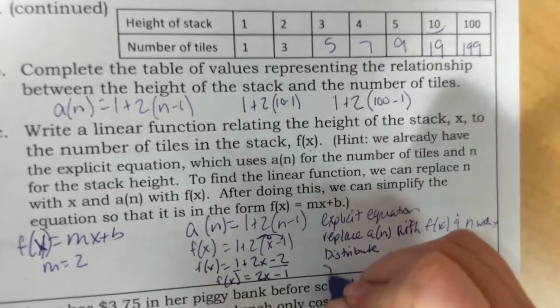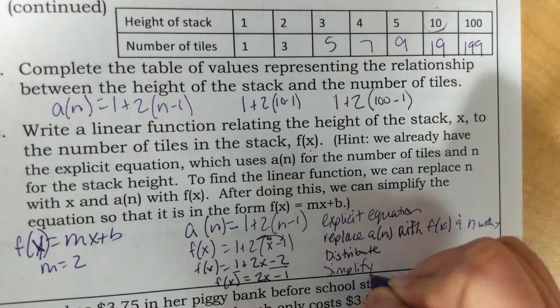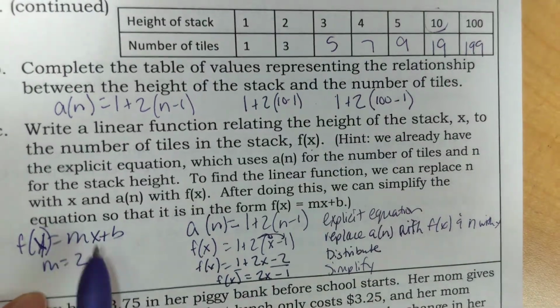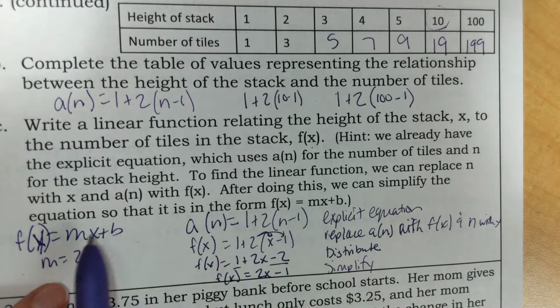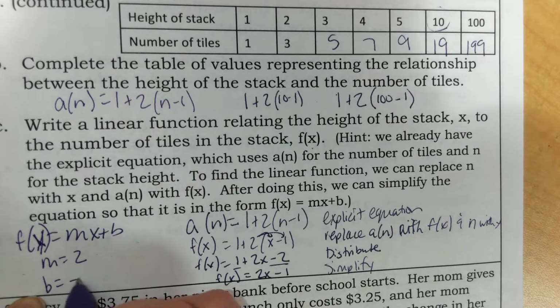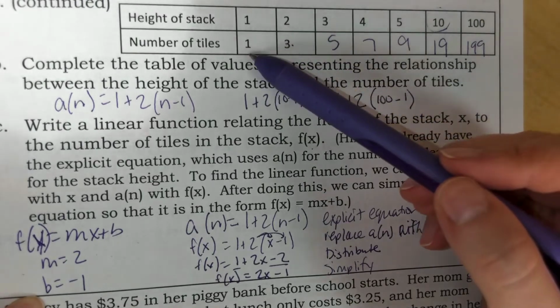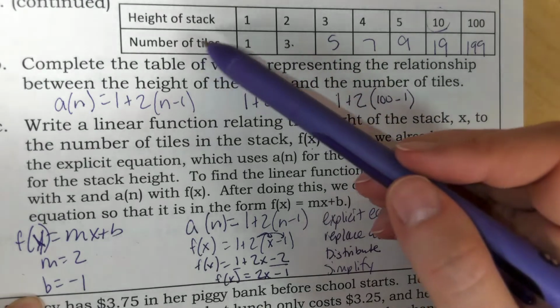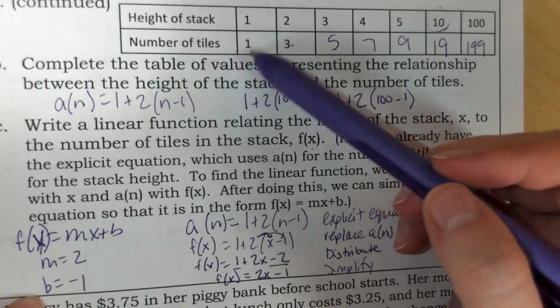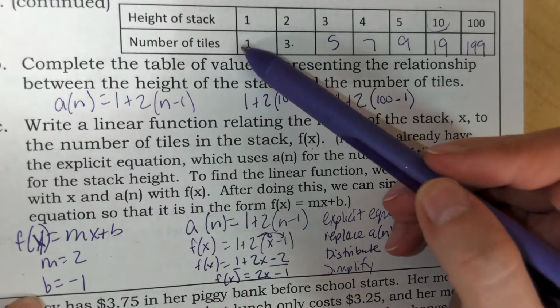And so that becomes now my equation, and I can see that my slope was 2, and it turns out that my y-intercept was -1, which makes sense, because if I were working backwards, going from 3 to 1, I'd be subtracting 2, and going from 1 to 0 height, I would subtract 2 again, and 1 minus 2 would be -1.